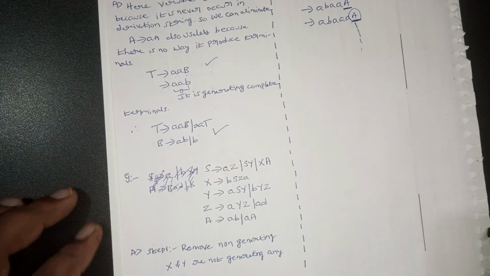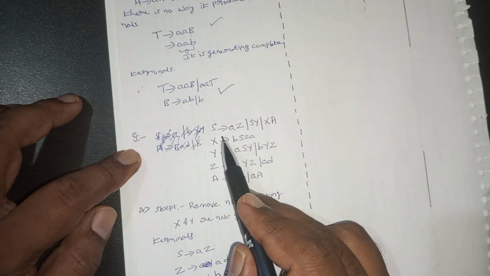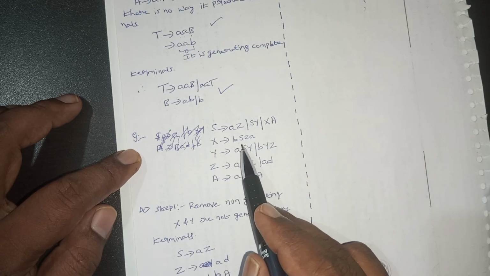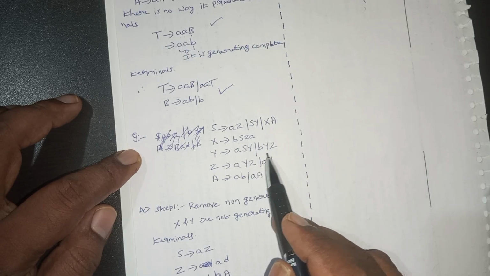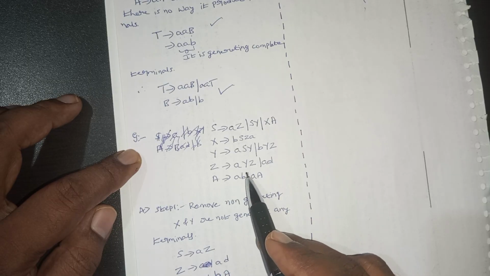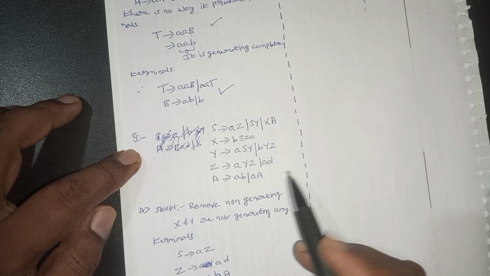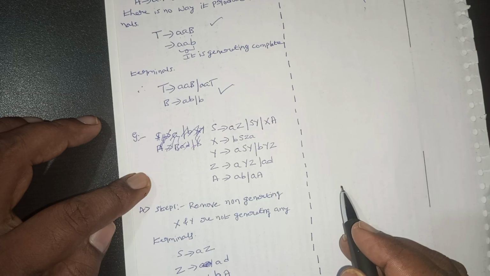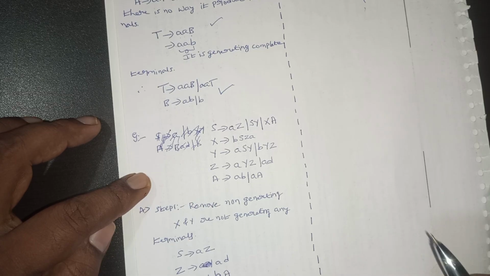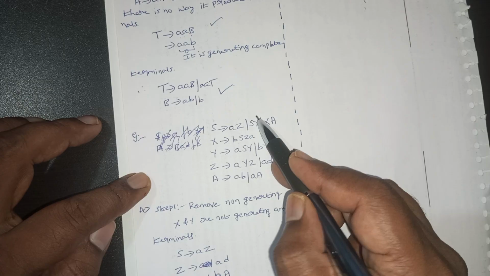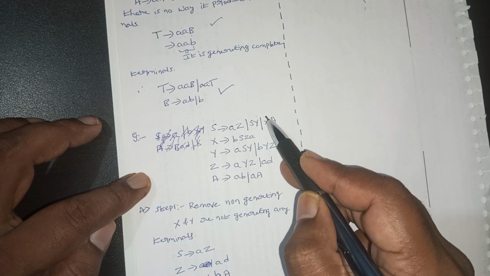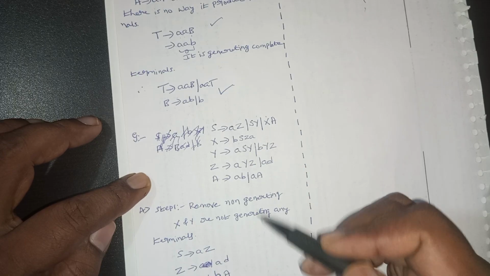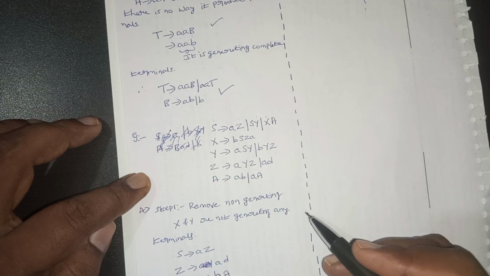Now take one more example. S tends to AZ SY XA, X tends to BSZA, Y tends to ASY BYZ, Z tends to AYZAD, A tends to ABRAA. Now first of all, can you tell which symbols are not appearing on the right hand side? X is appearing, Y is appearing, Z is appearing. Now we have to focus on which are not generating any strings.